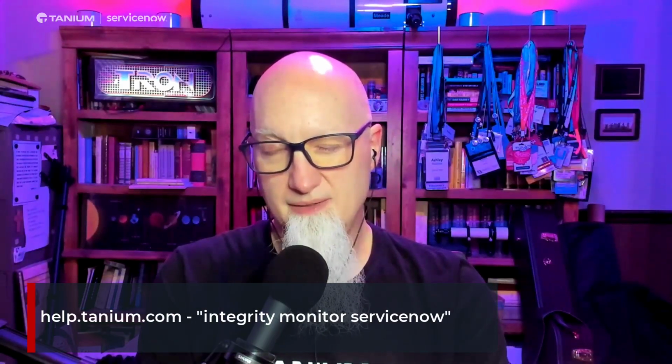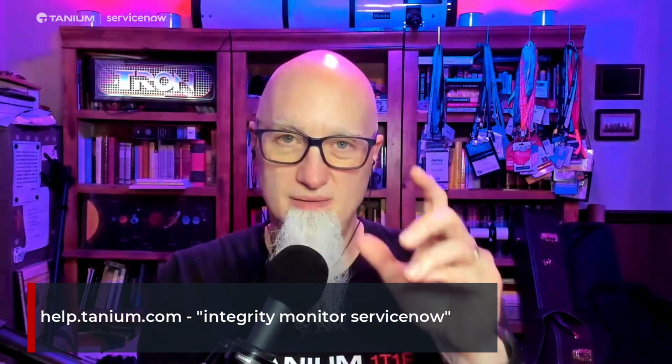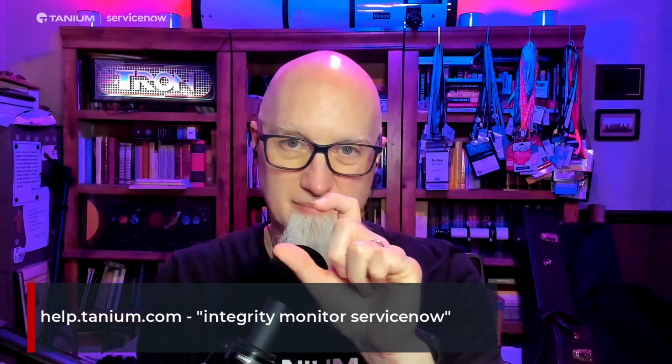And again, all these steps are identified if you go to help.tanium.com and search for Integrity Monitor Service Now, or just go to the Integrations and API button there on the right side of that help.tanium.com, and then go to ServiceNow, and you'll see the Tanium Integrity Monitor integration. All the steps are there. So, Saqib, I'm curious to know what you're hearing from customers who have implemented this in their own environments.